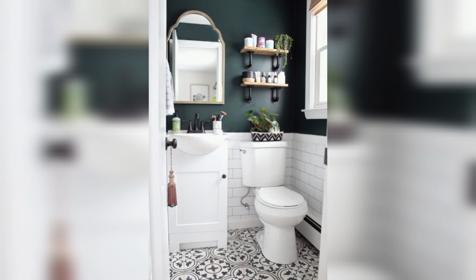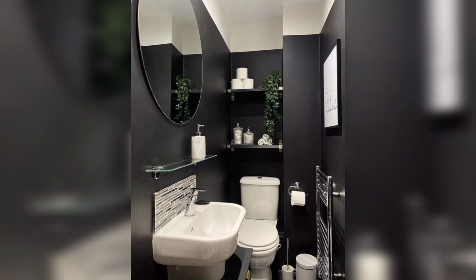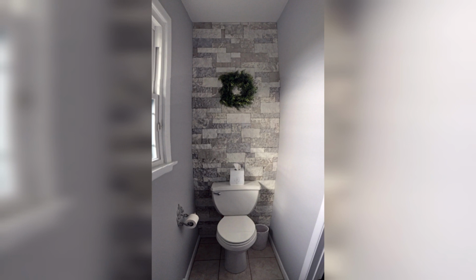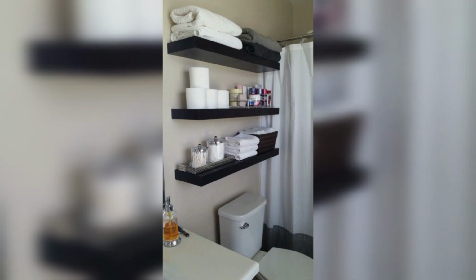Consider the size. Keep in mind the size of your bathroom when you choose the accent wall.